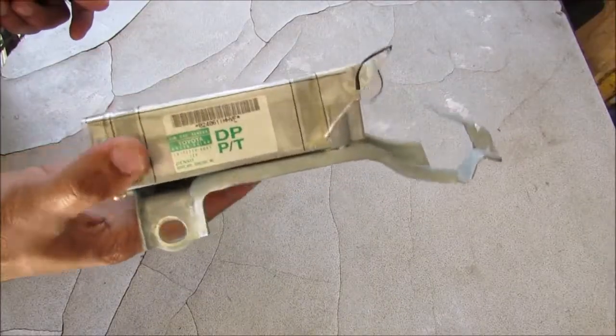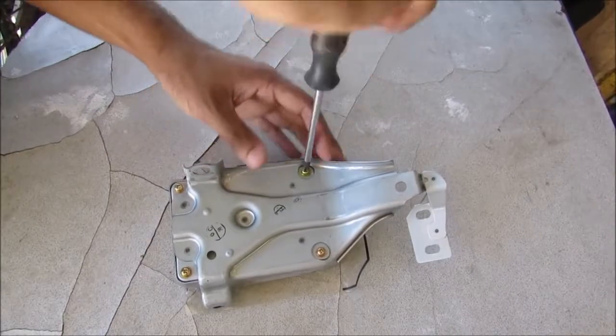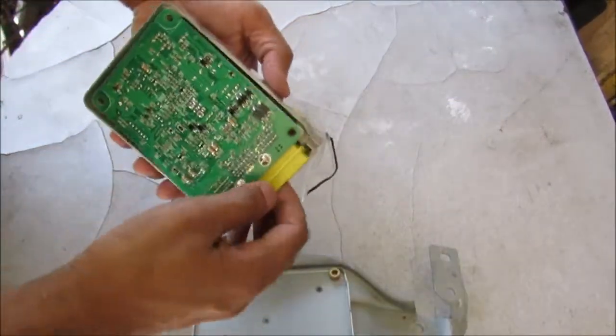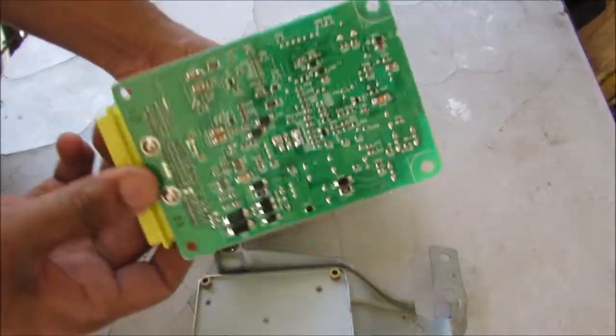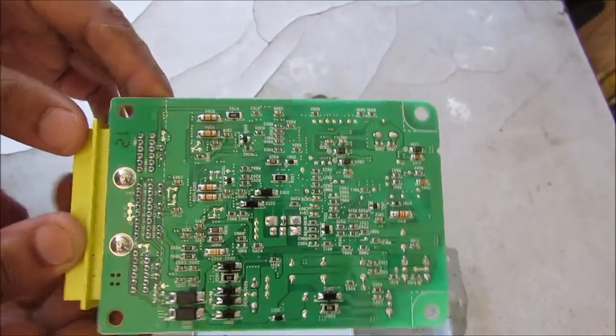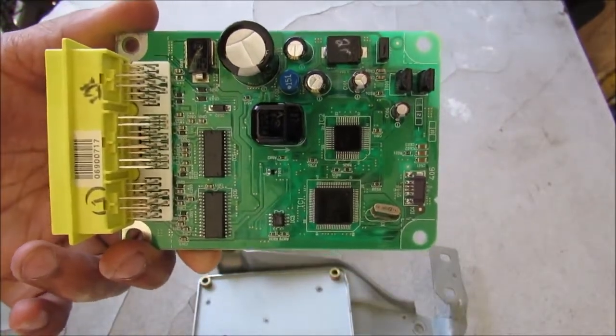So this here is the airbag computer removed from the vehicle. I'm going to next disassemble it by removing these 4 screws from the bottom. Now with the 4 screws removed, I can remove this bracket, and then I can remove the actual circuit board for the computer. So this airbag computer is responsible for controlling the restraint system in your car, which includes the airbags, all of the airbag sensors, side airbags, seatbelt pretensioners, etc.